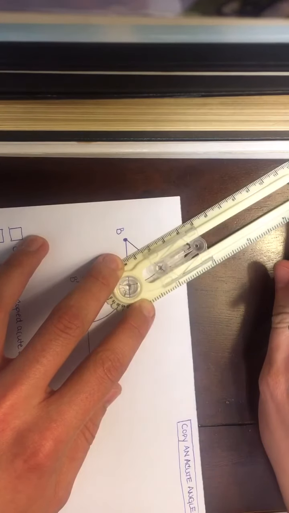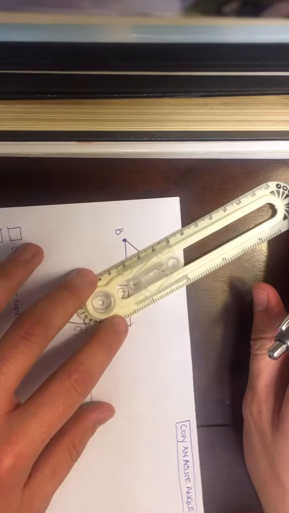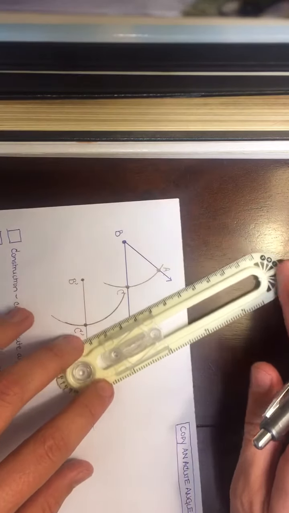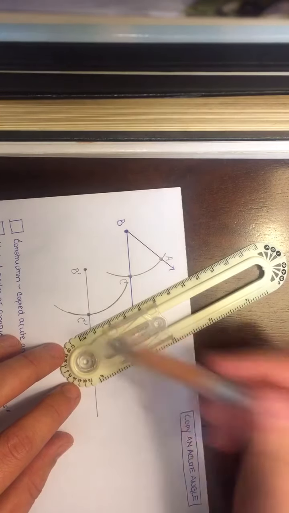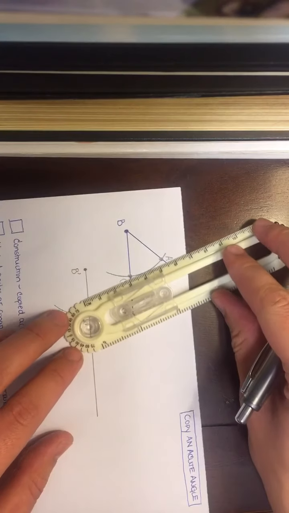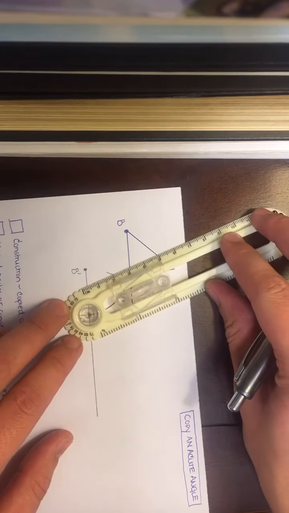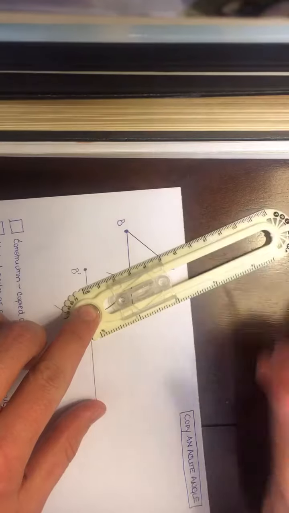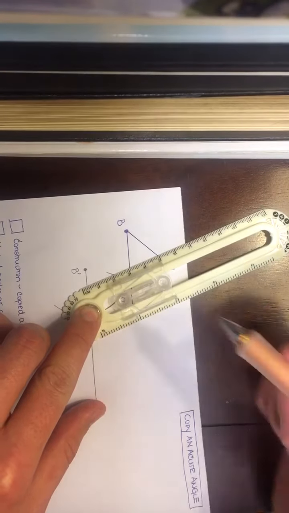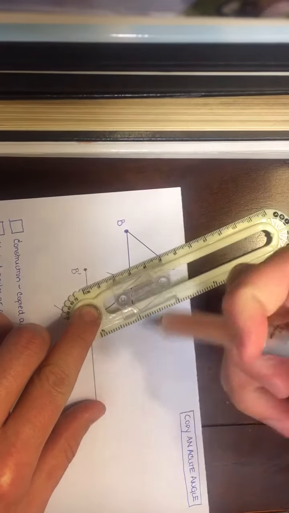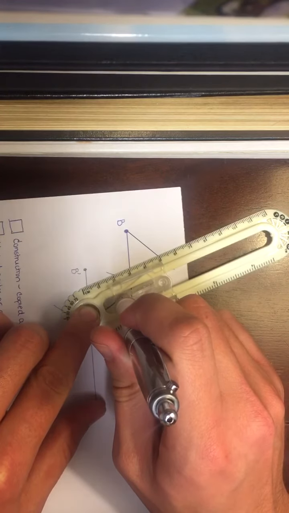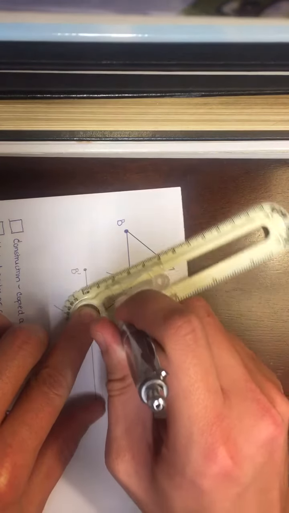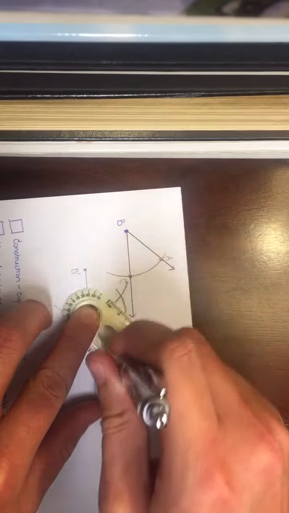I'm now going to take this down to my image down below. I'm specifically going to place my window over top of C prime here, and hold firmly down with my finger. I'm now going to take my pencil, put it through that very hole that was on top of point A up above, and draw an arc.